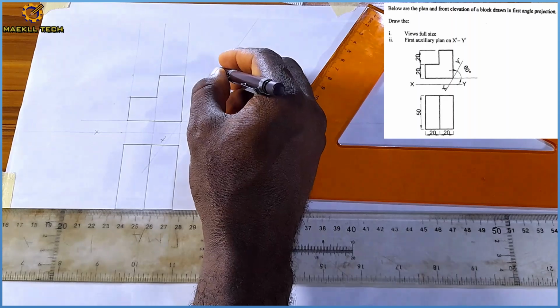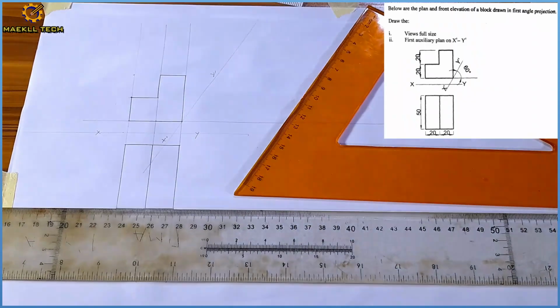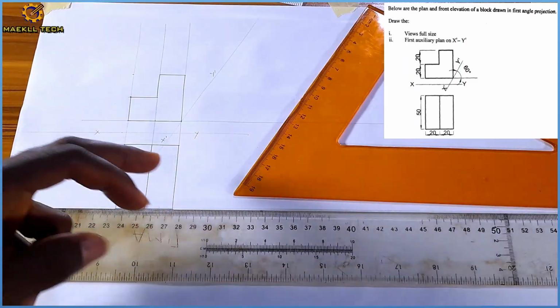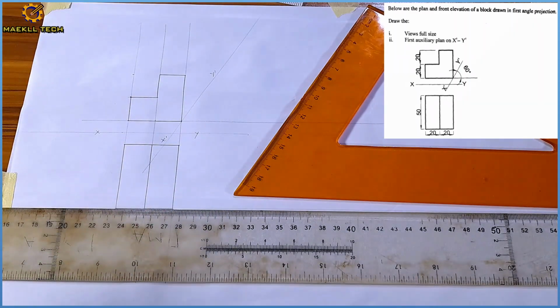If I am drawing another auxiliary view, that's going to be x2 y2, the second auxiliary view. But for now we won't go deeper into that. The second auxiliary view will be treated much better when you get to deep engineering drawing.